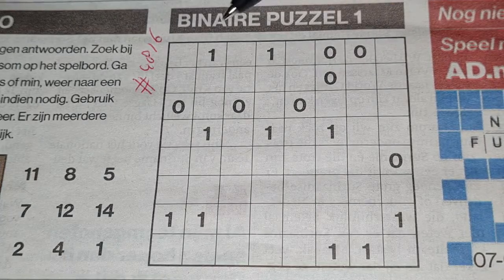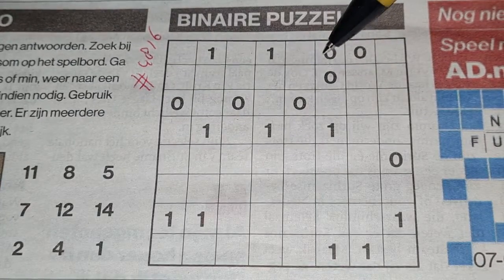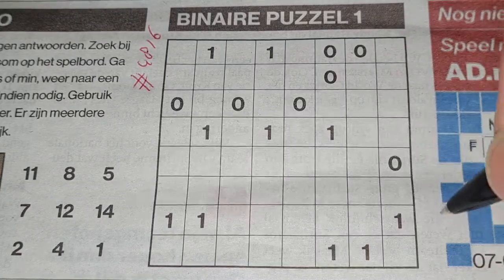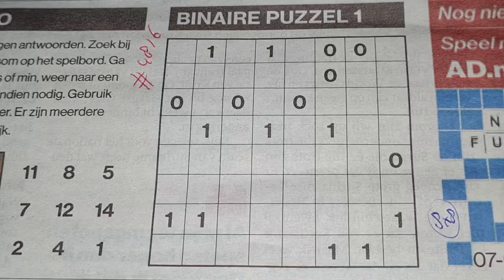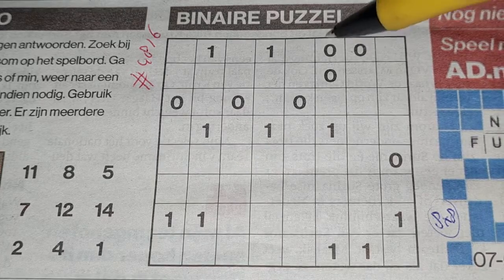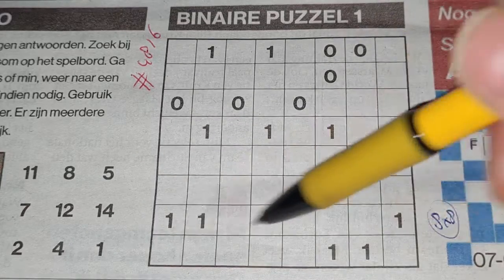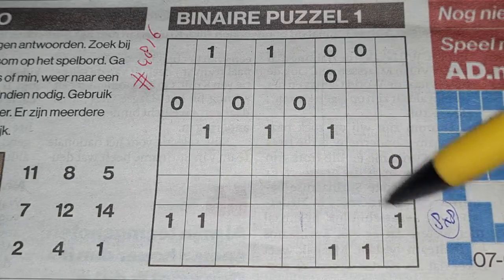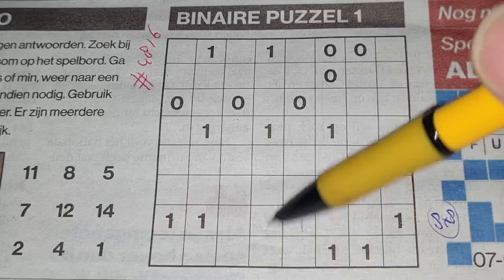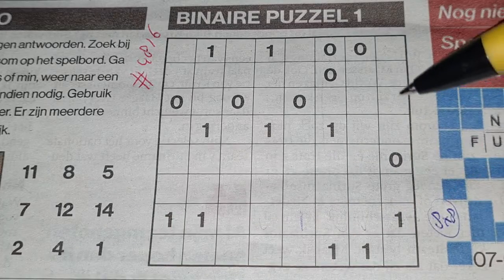Let me count the boxes. 1, 2, 3, 4, 5, 6, 7, 8. It's an 8 by 8 binary. Yes, that means in a column or in a row there are always 4 ones and 4 O's. Alright, so let's get started.